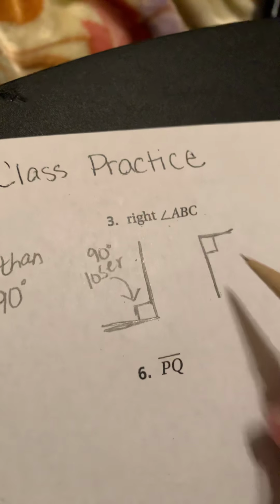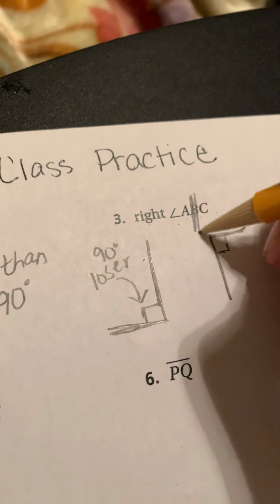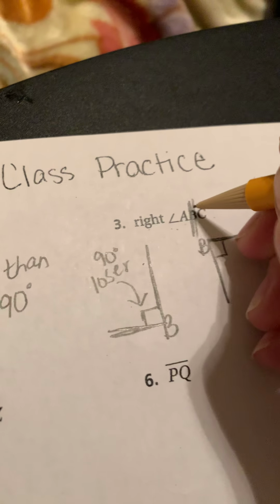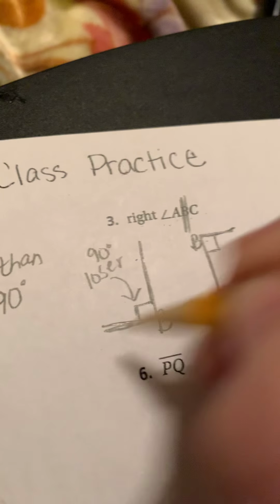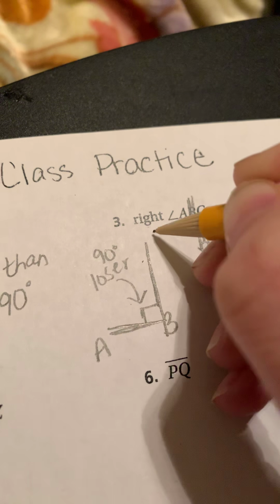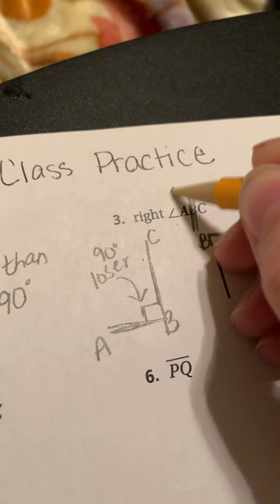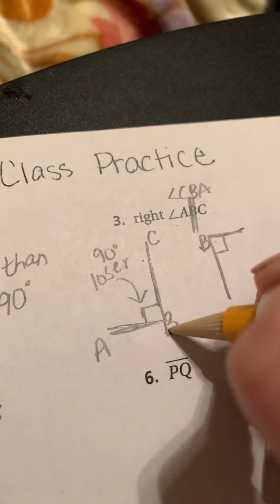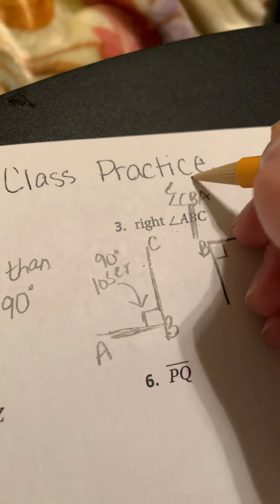And we need to label it. Angle ABC. Most important letter is the middle. This has to be B. The middle letter is the angle. So this could be ABC, or you could even call it angle CBA, or you could just call this angle B. And I would definitely take time. I always do more than I have to.